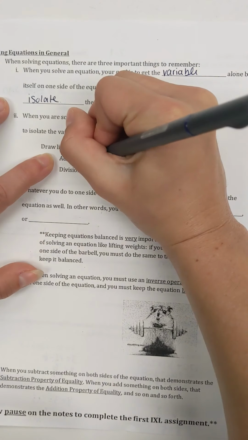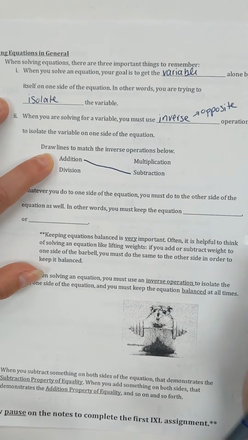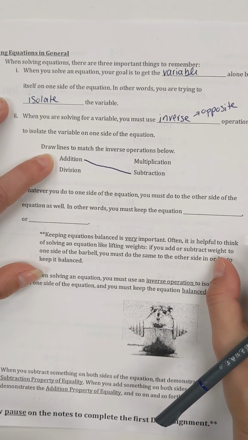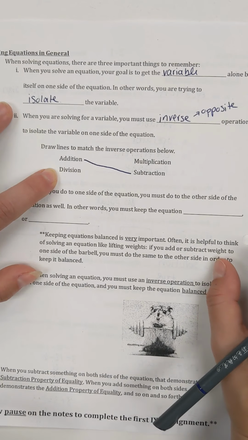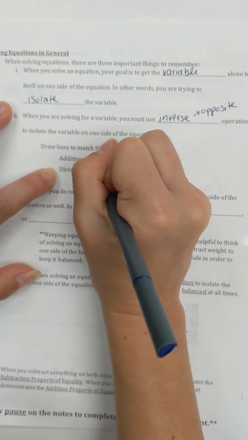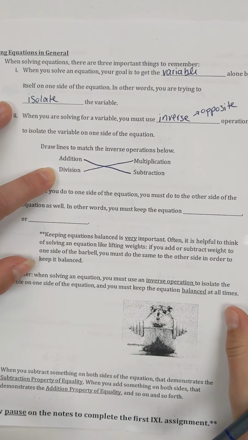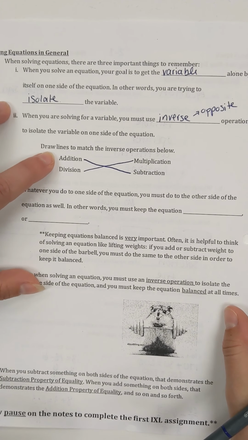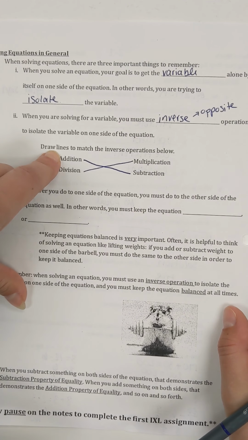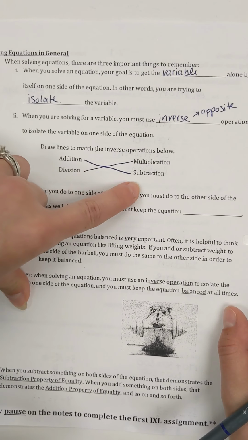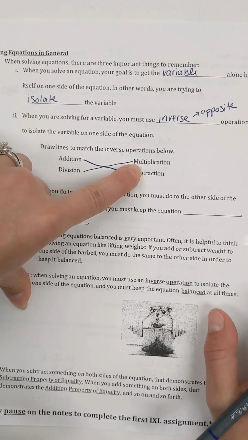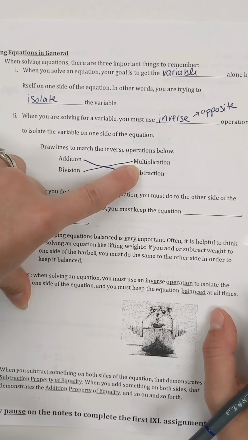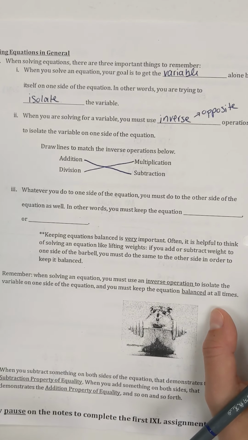Well, that would be subtraction. So addition and subtraction are inverses. What is the inverse to division? Well, that would be multiplication. Multiplication and division are inverses. So if you have addition, you would solve by doing subtraction. If you had multiplication, you would solve by doing the inverse, division.